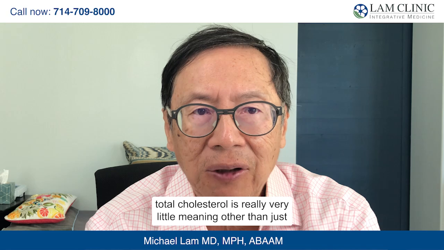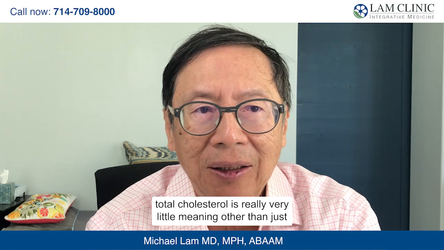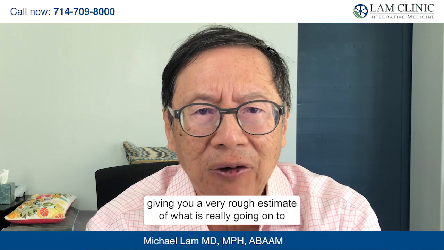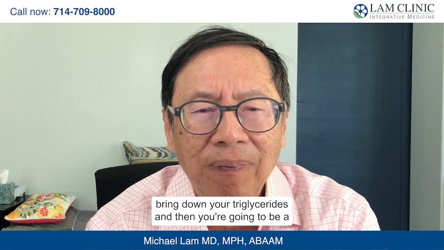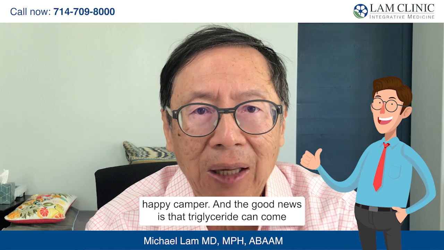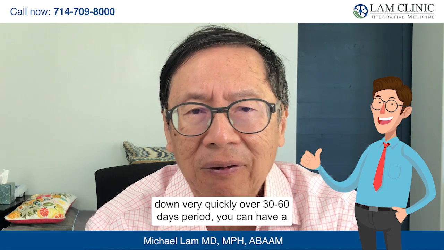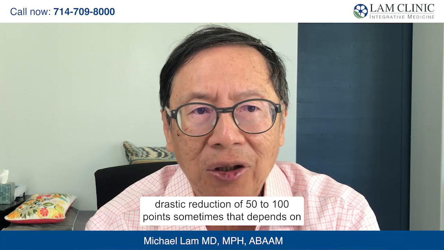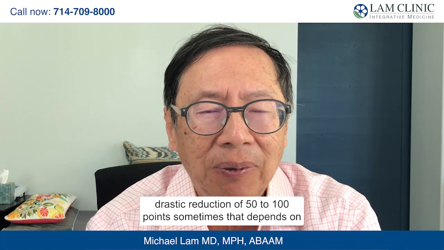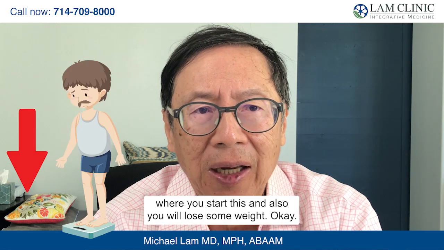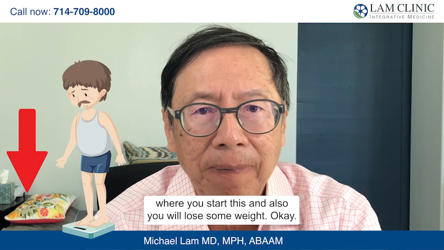The total cholesterol has really very little meaning other than just giving you a very, very rough estimate of what is really going on. Bring down your triglyceride, and then you're going to be a happy camper. And the good news is that triglyceride can come down very quickly over a 30, 60 days period. You can have a drastic reduction of 50 to 100 points sometimes. That depends on where you start, and also you will lose some weight, okay?